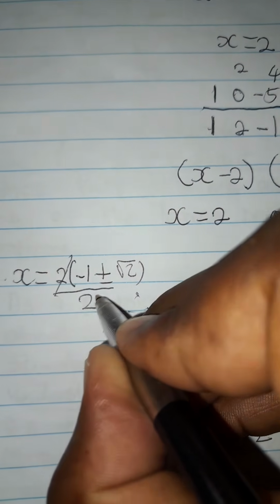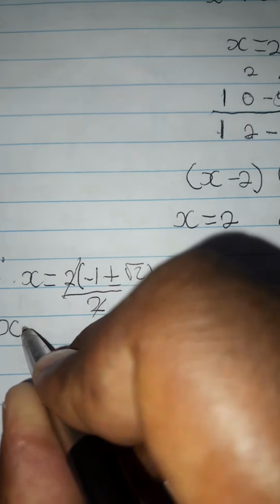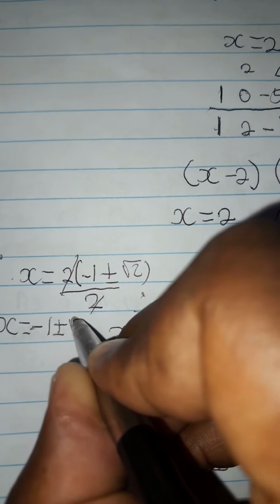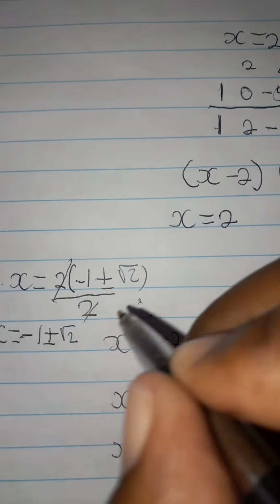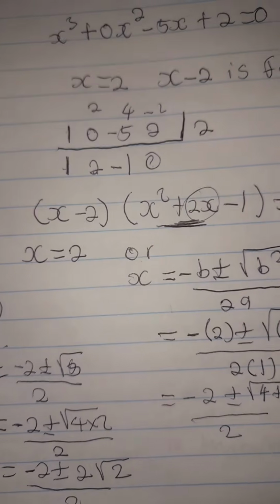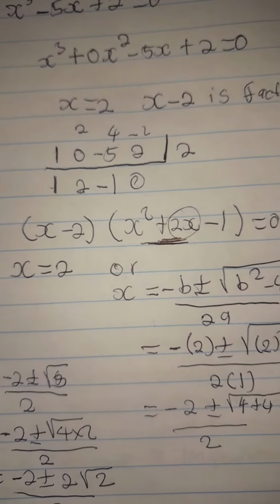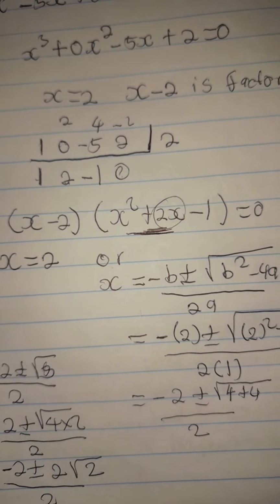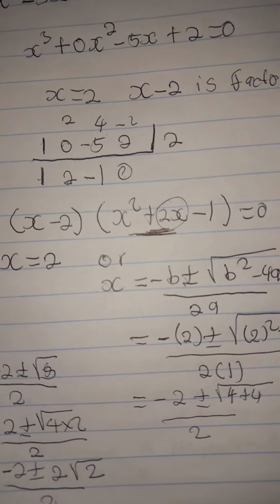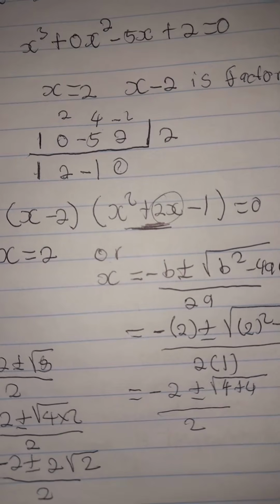So meaning that this 2 and this 2 cancel. So our solution will be negative 1 plus or minus root 2. Okay. So that's how you can work out this type of equations. Remember that the factors of a cubic equation are the x-intercepts.